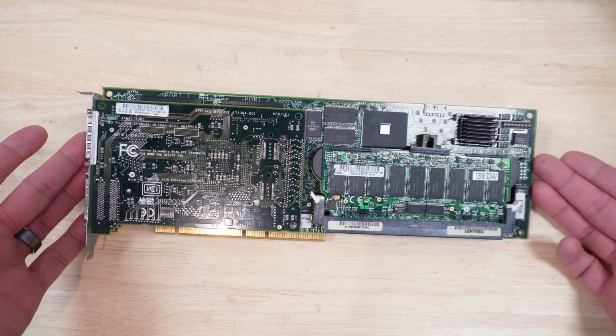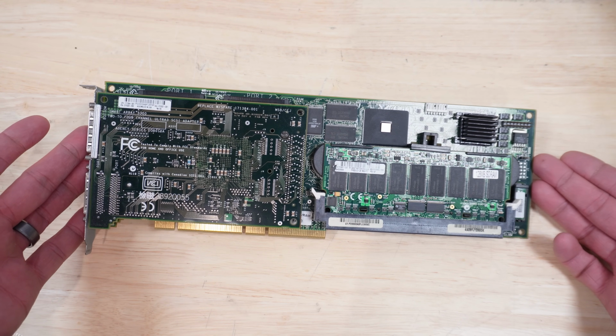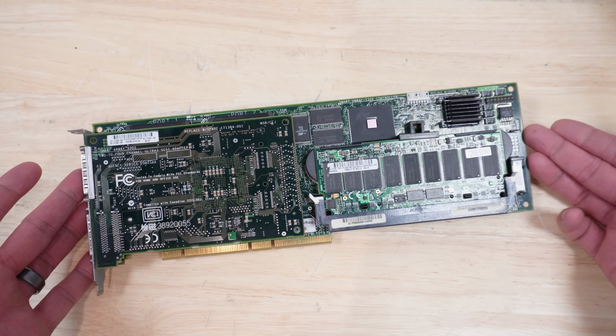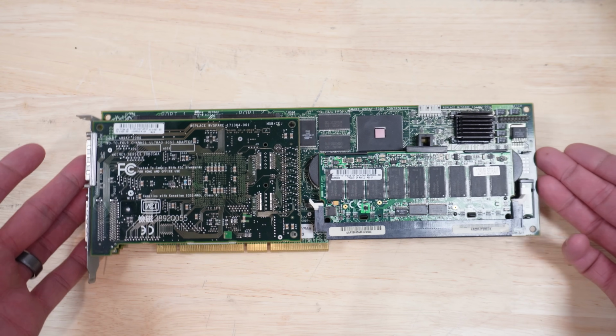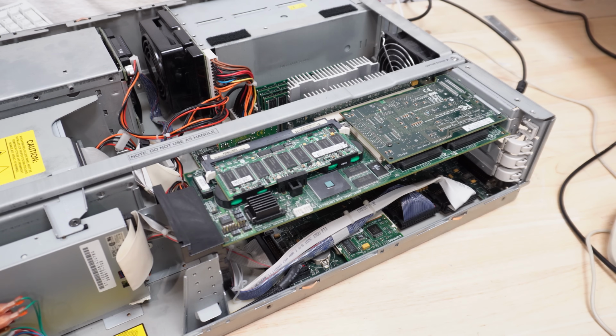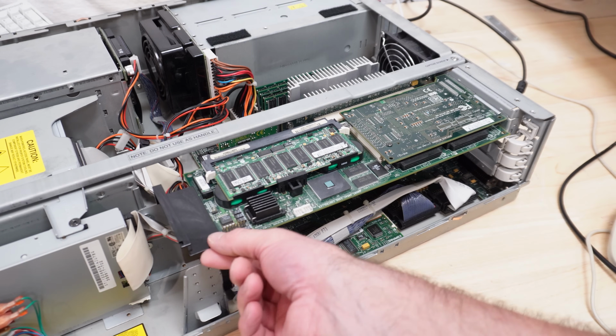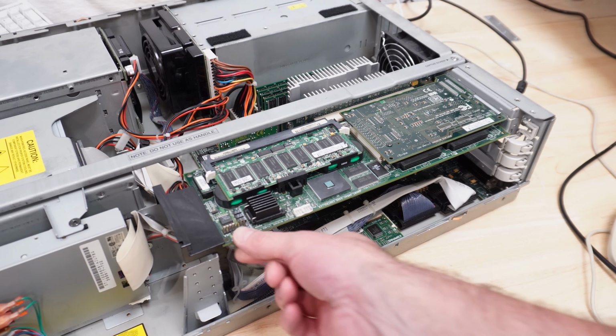We're going to throw this thing in there. I have no hope that Windows NT will like this one more than the integrated one, but you know, you never know. Let's put it in. Here it is sitting in this machine. It's got this nice little slot for it so it's not bending.